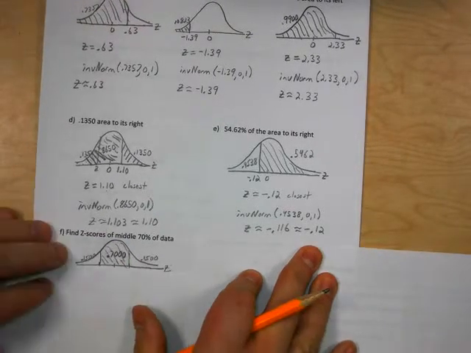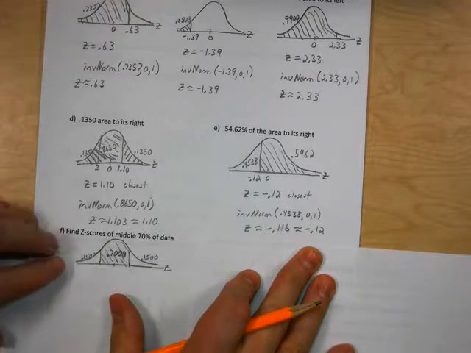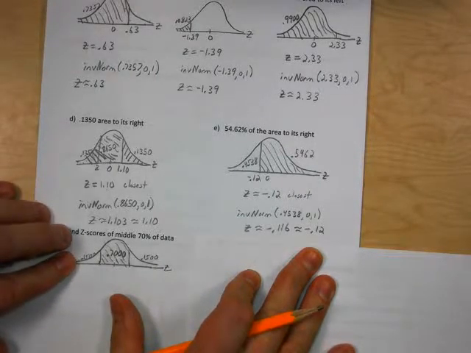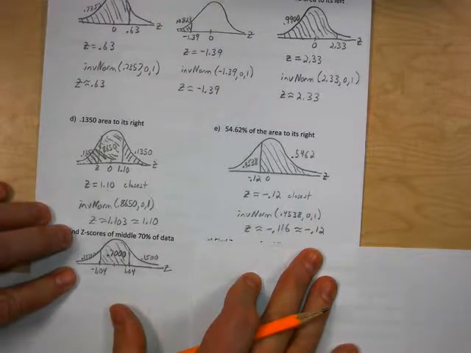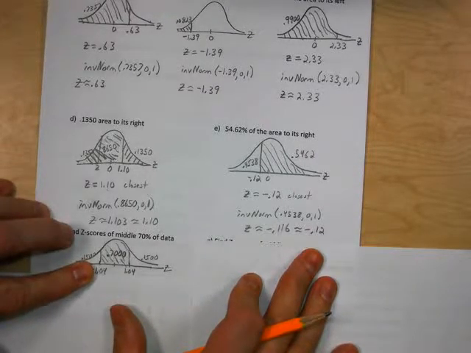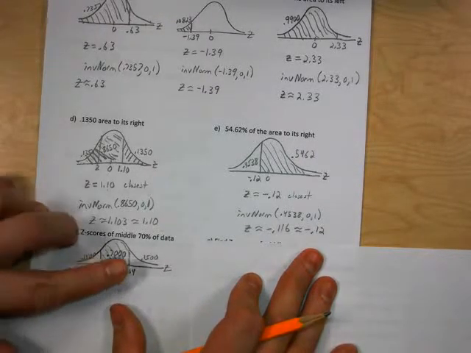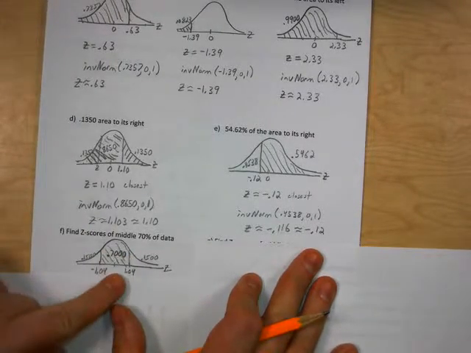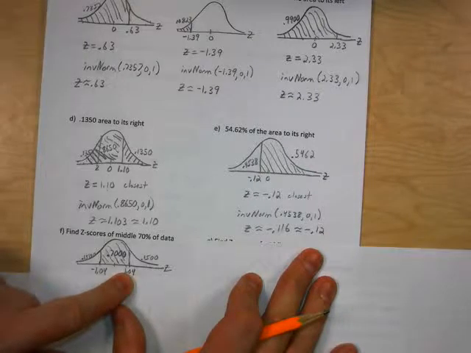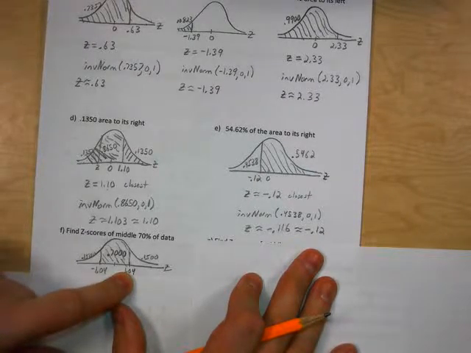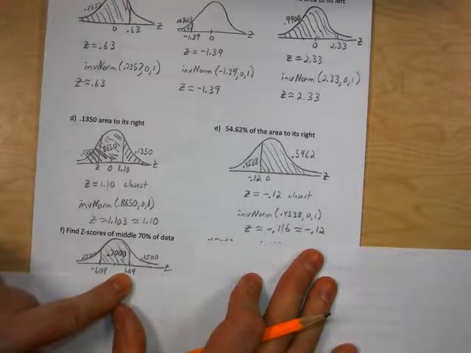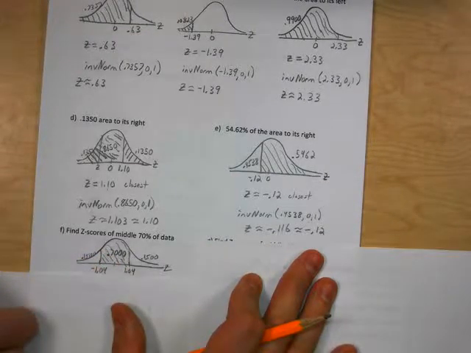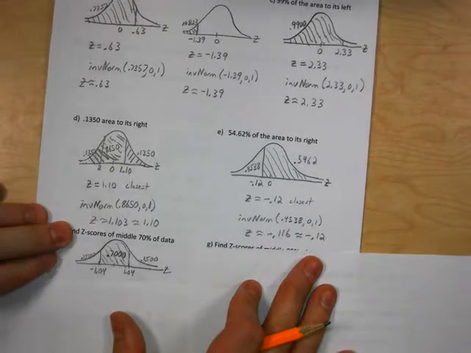So what we want to look up is an area of 0.1500, which gives you a z-score of negative 1.04, and because of the symmetry, we'll get positive 1.04 on the other side. To get the positive 1.04, if you looked up an area of 0.8500, which would have been 0.7 plus 0.15, you would get 1.04.